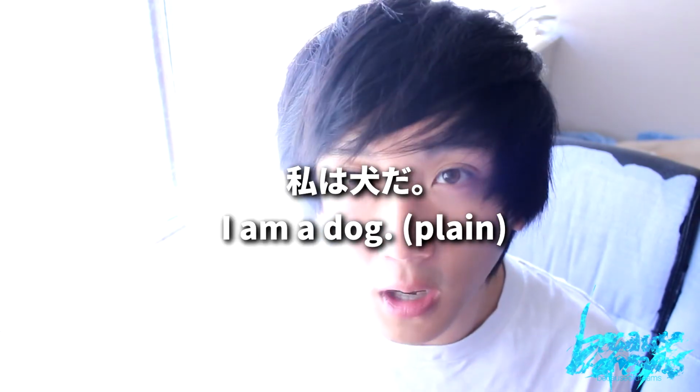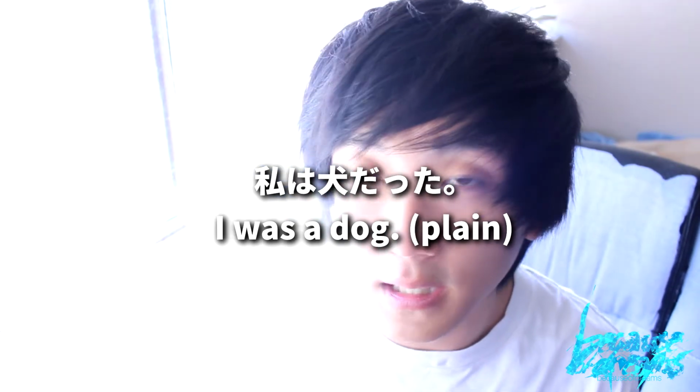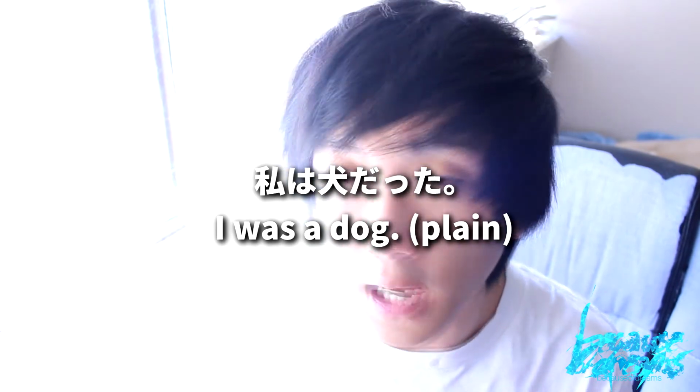Next up we have the plain form, which doesn't really change the meaning of the sentence relative to their polite counterparts. It just changes the politeness or the casualness of the sentence. So watashi wa inu da is just I am a dog still in the present time. It's just more casual. Next we have the affirmative past in the plain, which is watashi wa inu datta, and it still just means I was a dog.